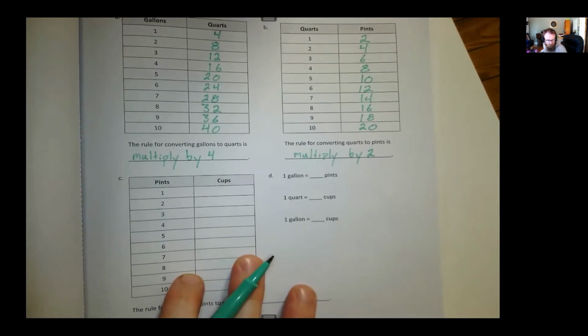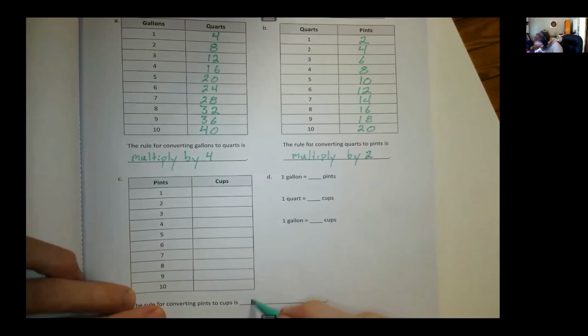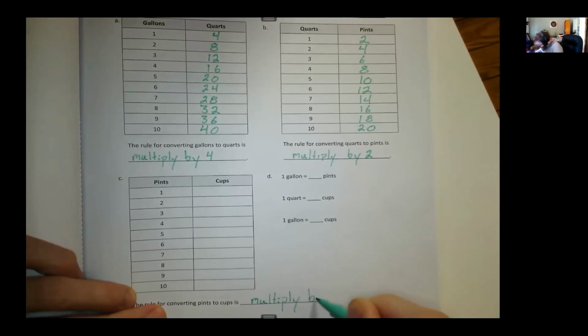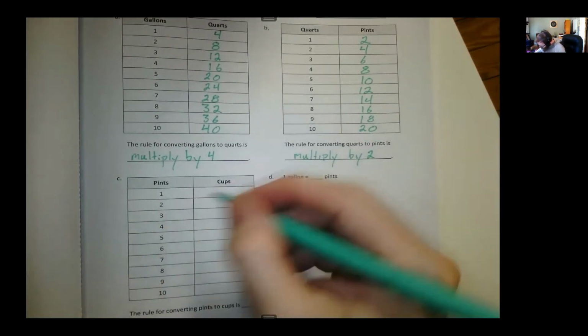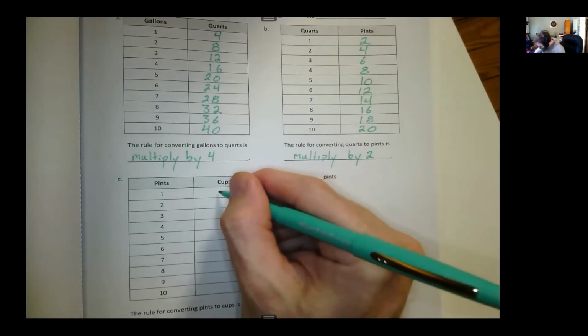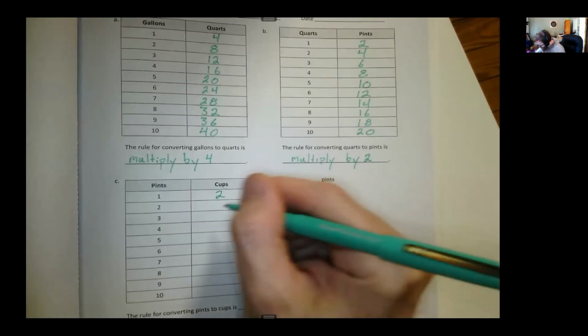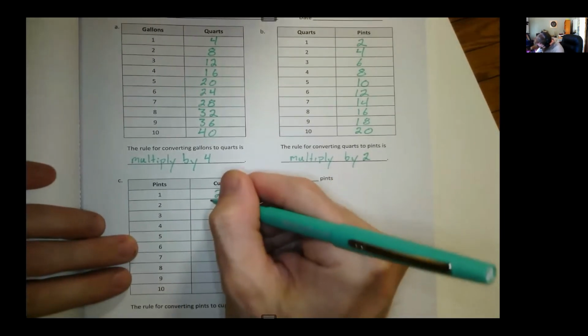And converting pints to cups is the same. The rule is to multiply by 2. 1 pint equals 2 cups. So the cup is the smallest unit, right, that we're going to use today. 2 pints is 4 cups.